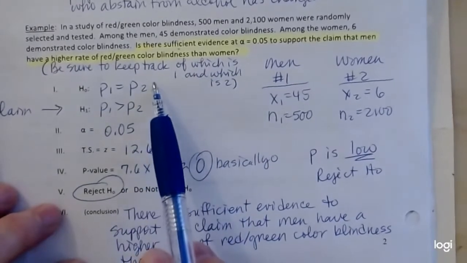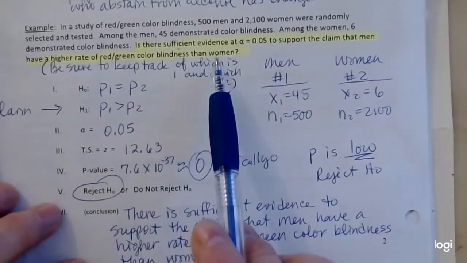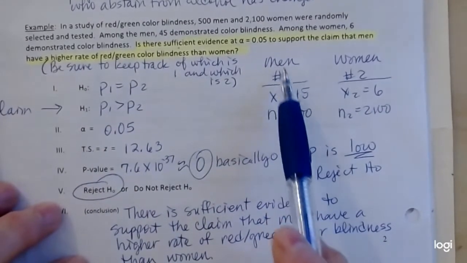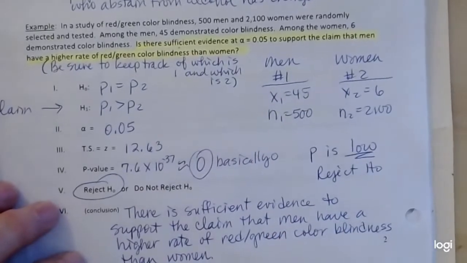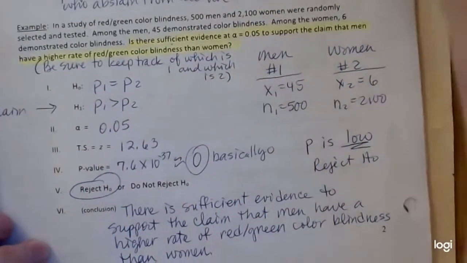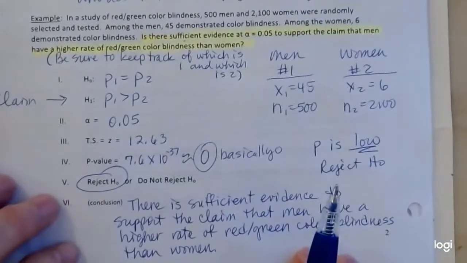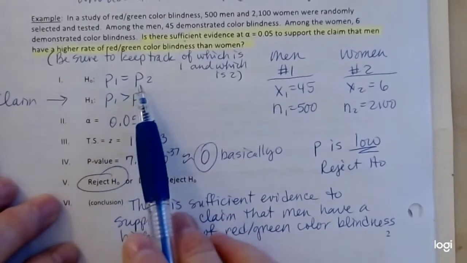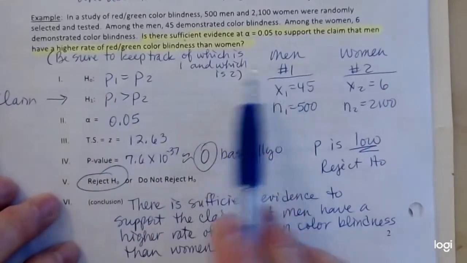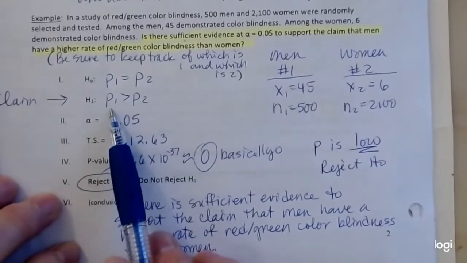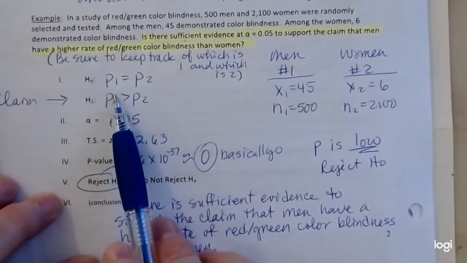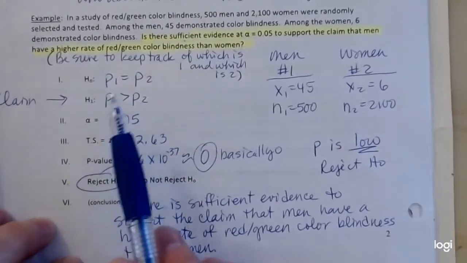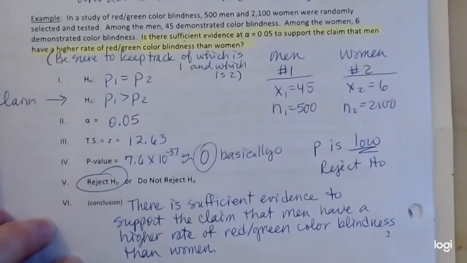Make sure that you keep track of which one you're assigning to 1, the P1 and the P2. Writing it down like this, where you write the name of the group and then number 1 and number 2, can really help, because sometimes you accidentally get them backwards from what you think you have, and then you're testing it the wrong direction. All right, so our null hypothesis is that P1 equals P2. P1 is the men, and we're looking for a higher proportion of men having color blindness. So our claim is that P1 is greater than P2. The proportion of men who are colorblind is greater than the proportion of women who are colorblind.